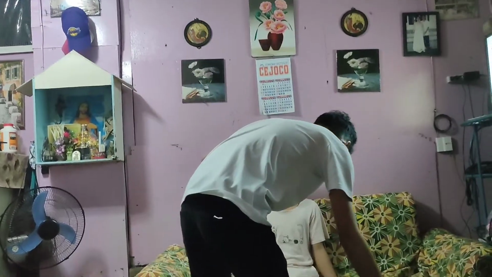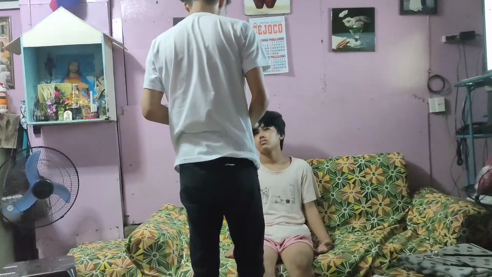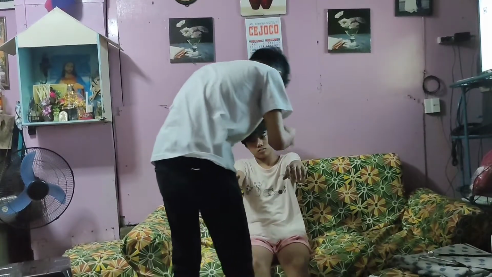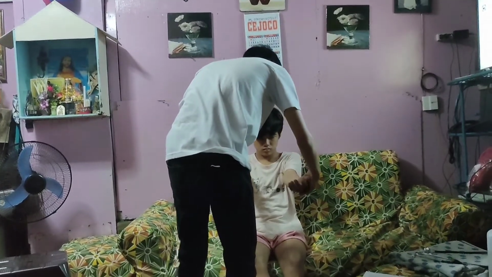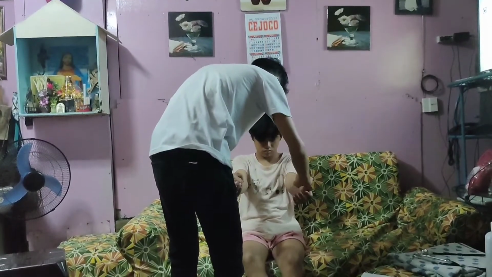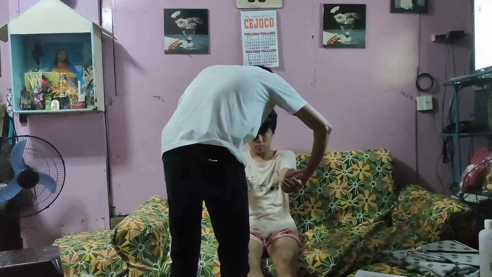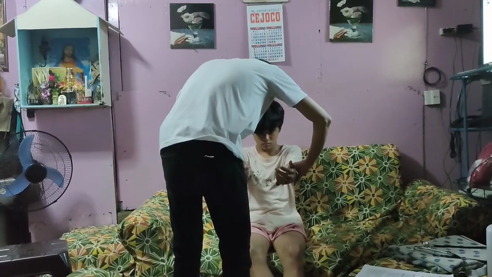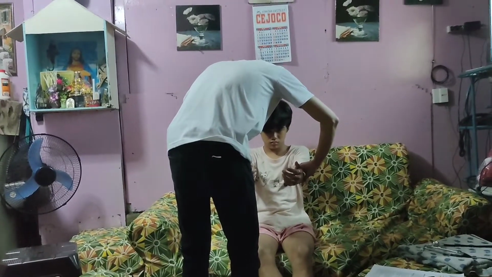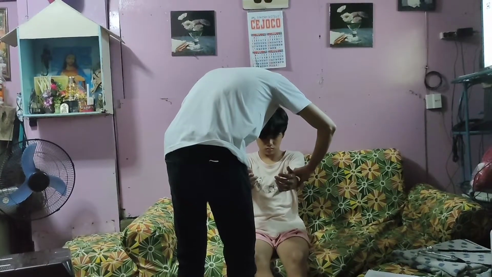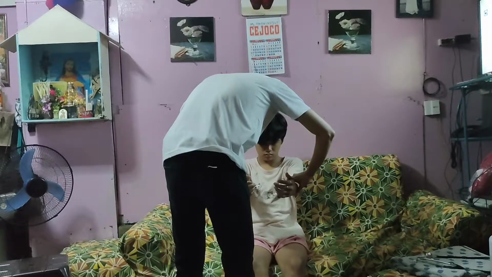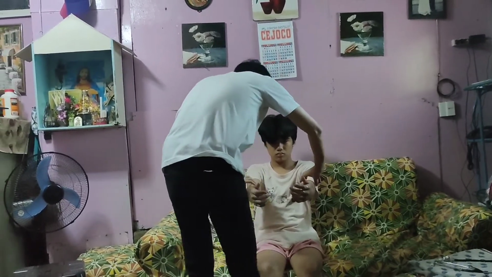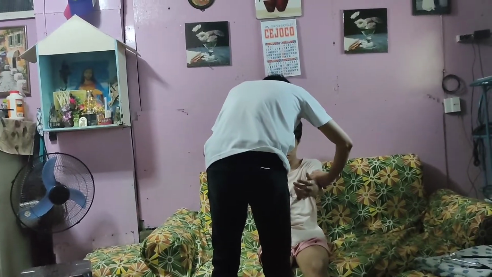So I want you to spread your arms again, sir, in front. I'm going to check for your ulnar pulse. So here is your ulnar pulse. I'm checking for the pulse rate, the rhythm, and the strength of your pulse. Each pulse is symmetric. Then I'm going to check for your brachial artery, your brachial pulse.